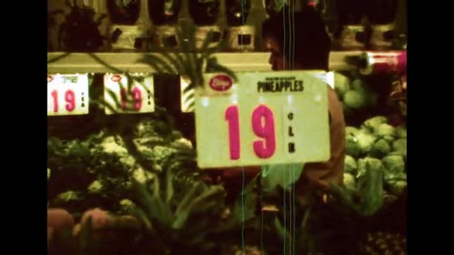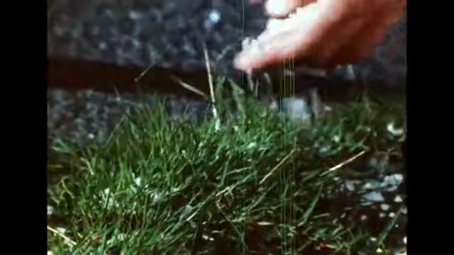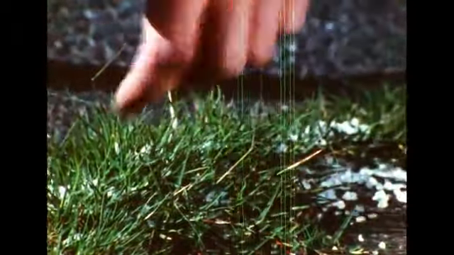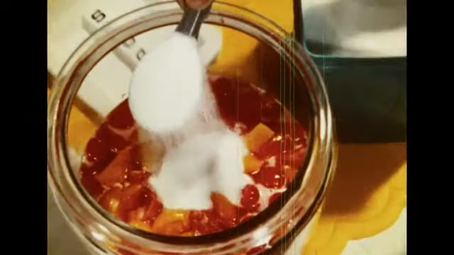Here are some ways in which people make use of diffusion and osmosis. How does spraying vegetables keep them fresh? Why does salt act as a weed killer? How does sugar preserve fruit from bacteria?